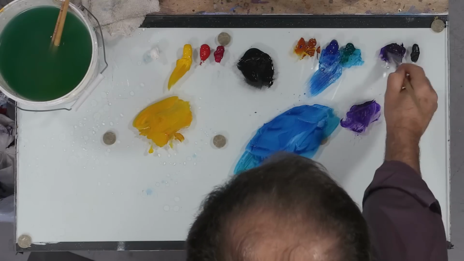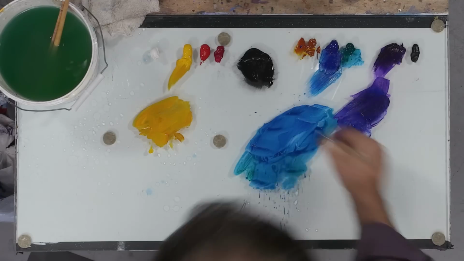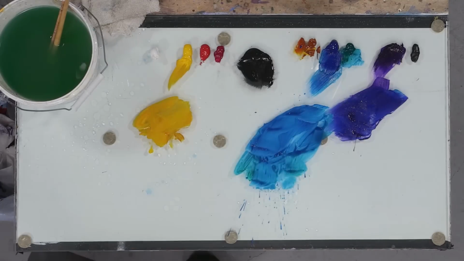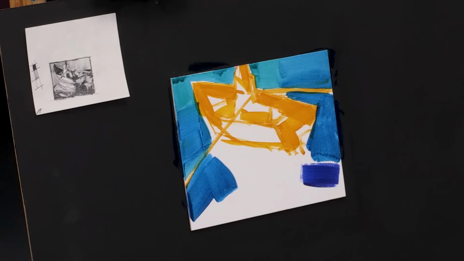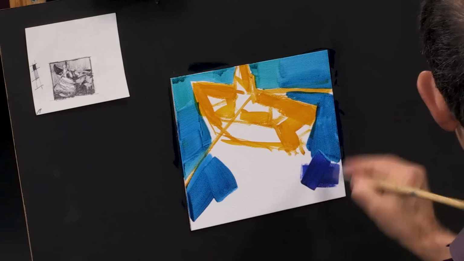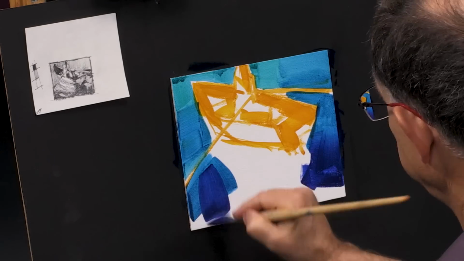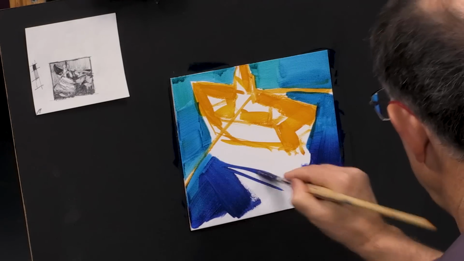Now I'm going to add some dioxazine violet to the blue to make a warmer version of that. Down into here.